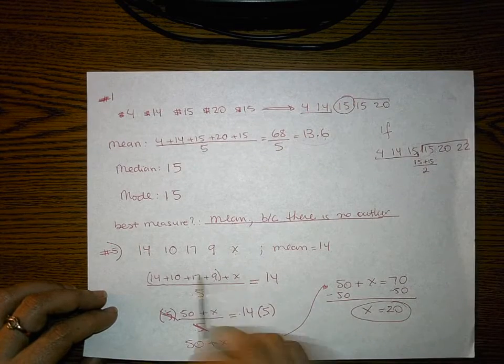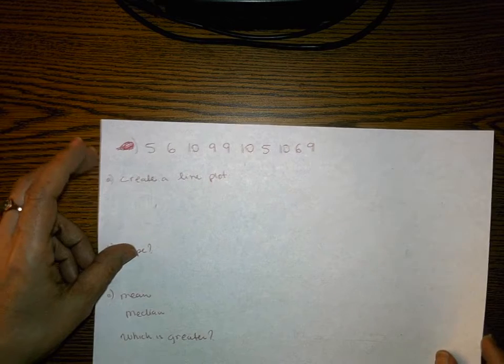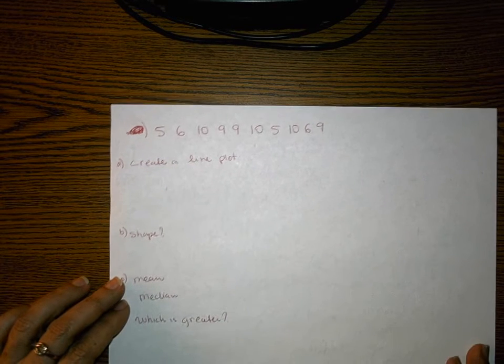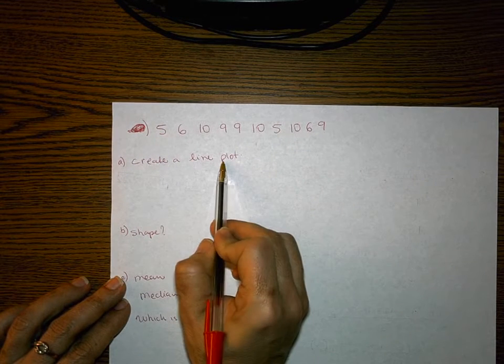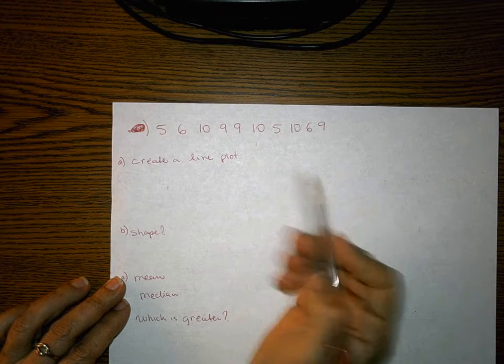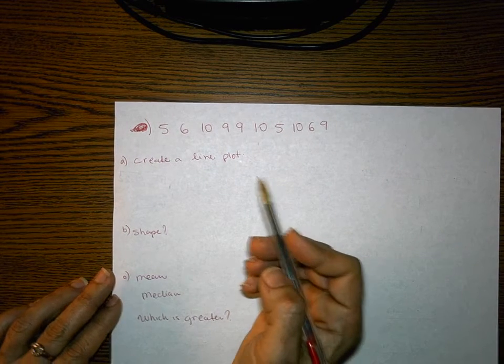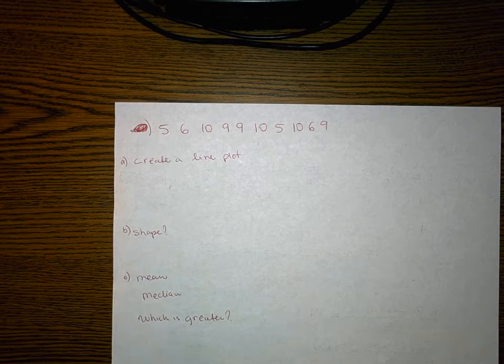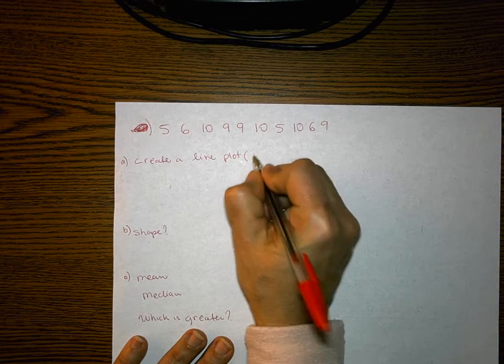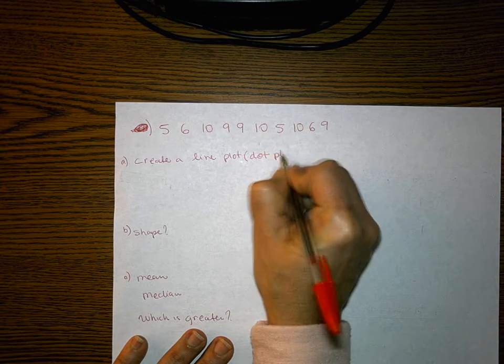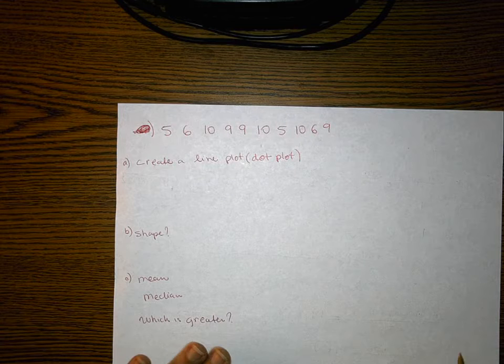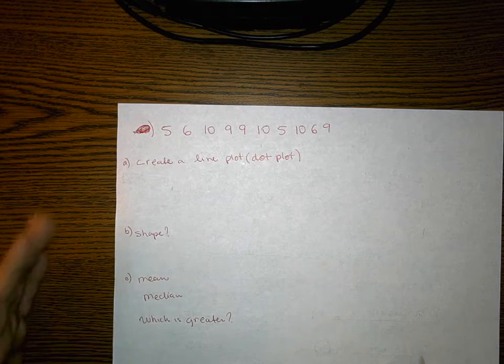Okay, and the last thing I want to cover in this video is how to create a line plot. Sometimes I like to call this a dot plot, because we're going to use exactly what it says. I like to call it a dot plot, or a line plot is fine.